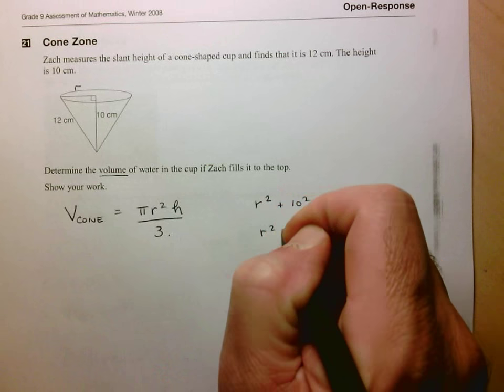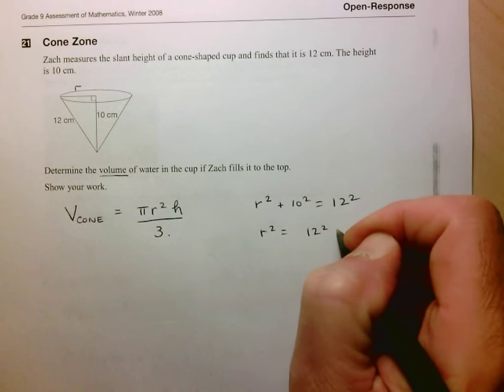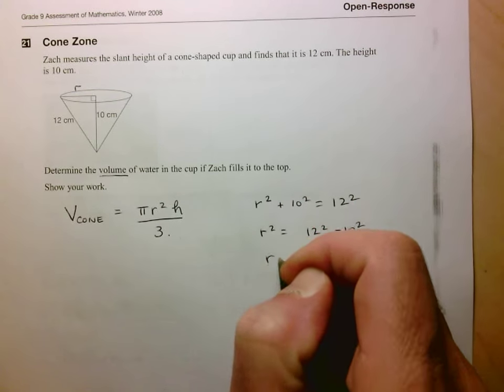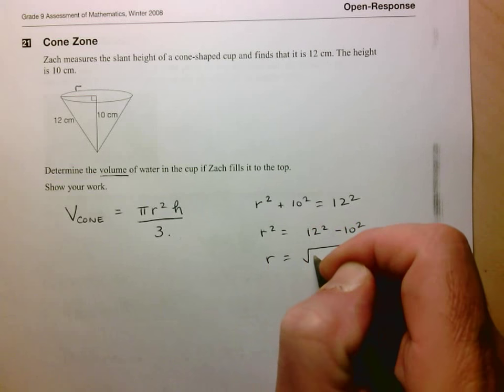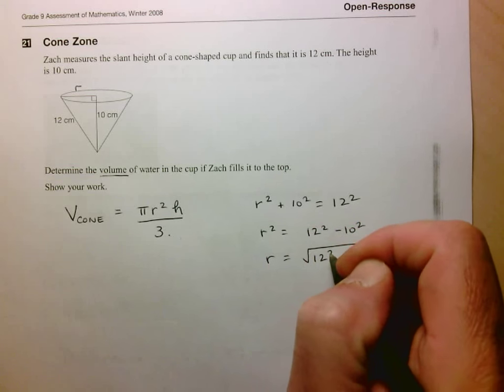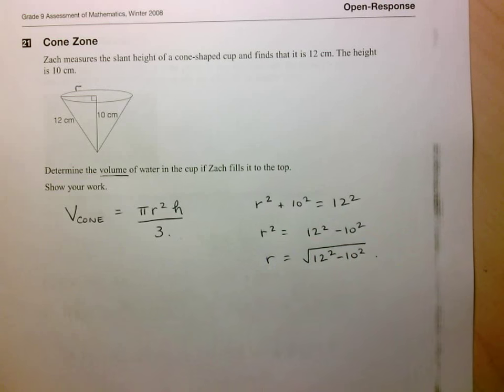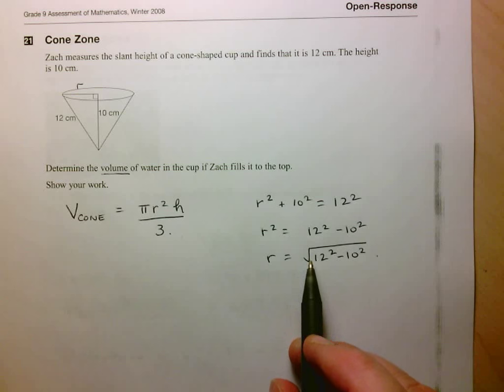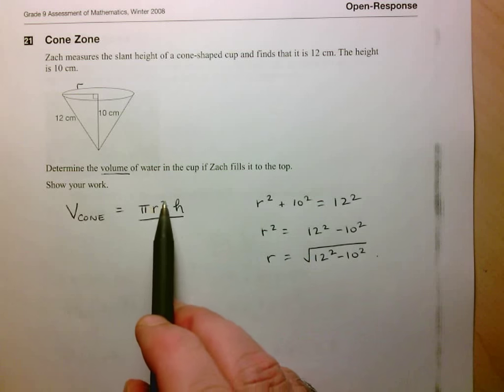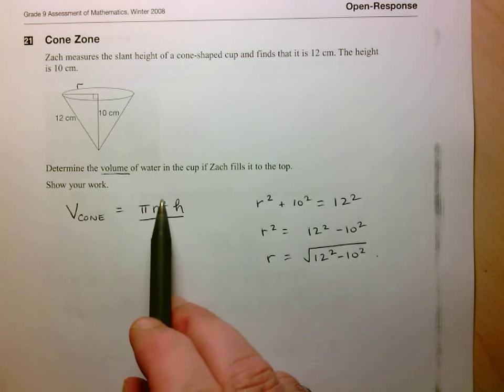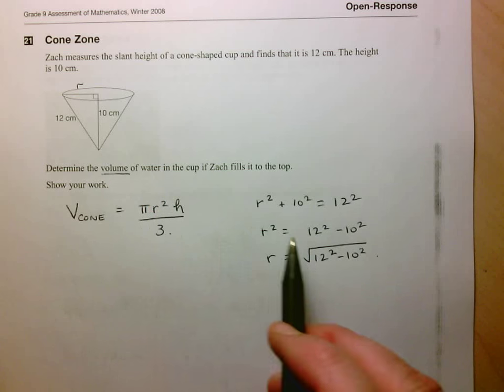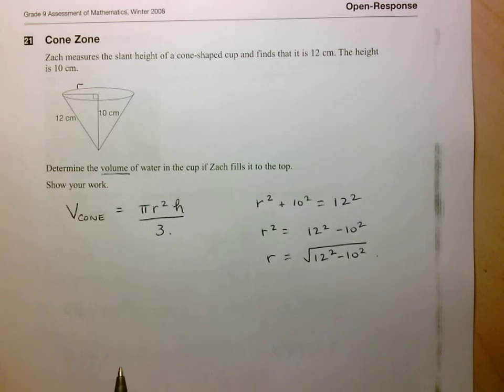So r squared is equal to 12 squared minus 10 squared, and so r is equal to the square root of 12 squared minus 10 squared. Okay, now you can calculate r, and I'm going to do that. But you might also notice that what you have in your equation is r squared. So you actually don't need to calculate r. If you did, that would be fine.